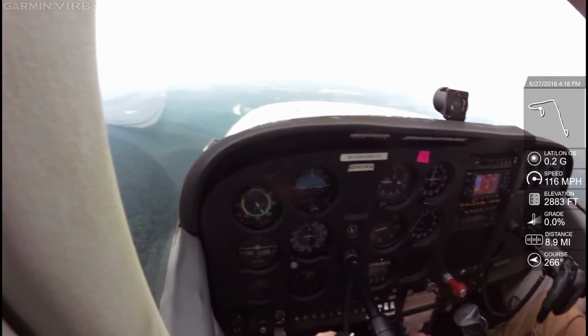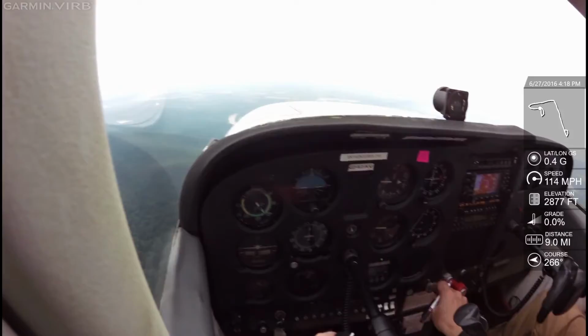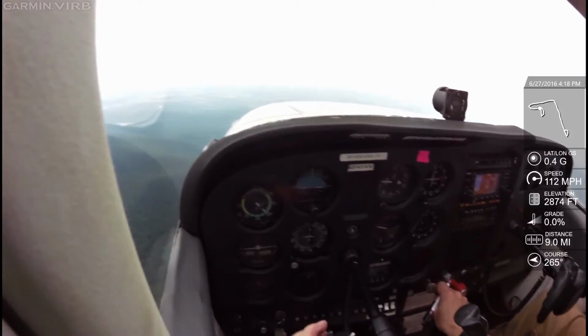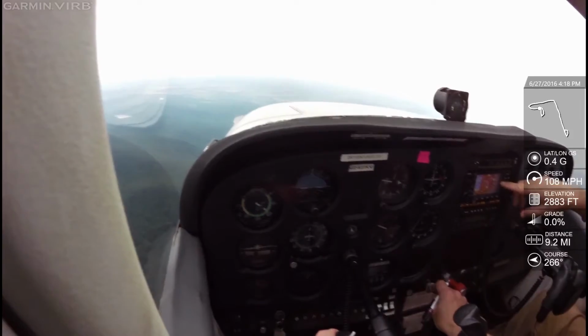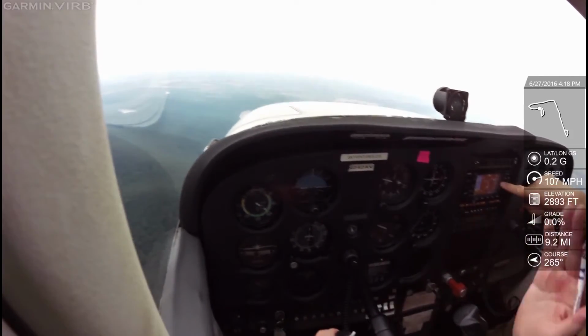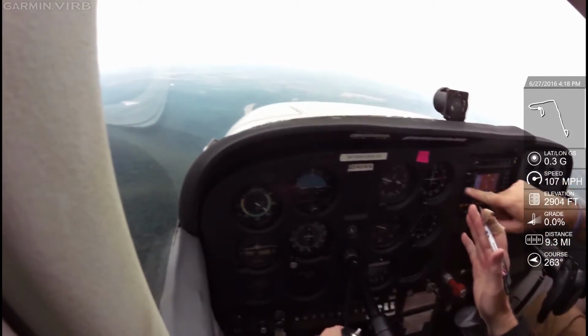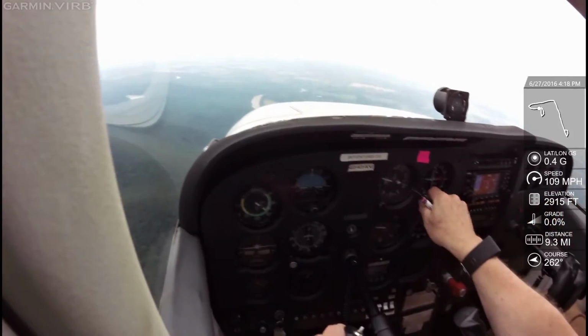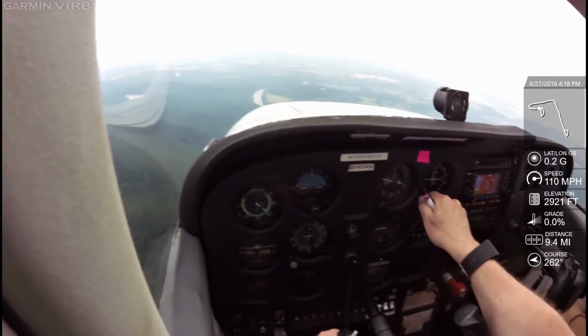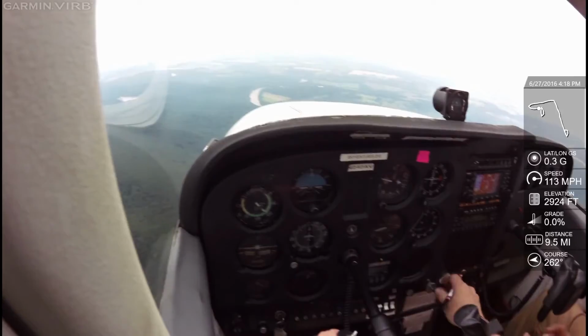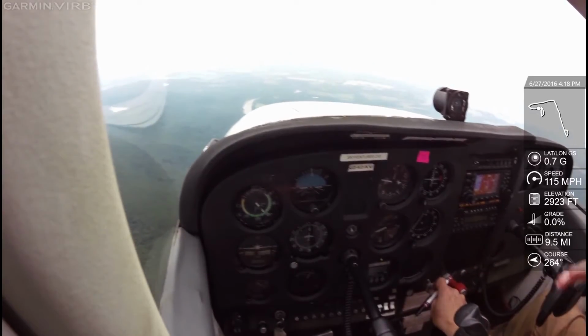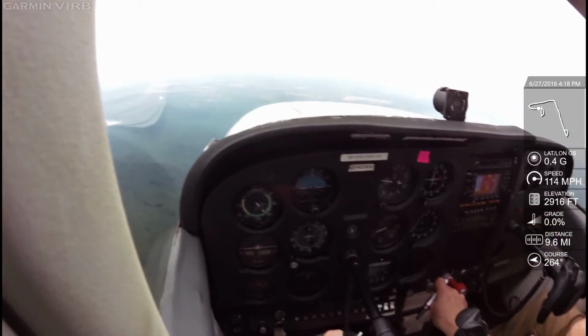Trim this a little bit. What is the desired track? The desired track is what I actually want the plane to fly. 275, so let's set this to 275 as well. Although it doesn't matter, it is just for your own brain, because you're supposed to fly 275. Now your heading indicator and they pretty much agree, right? Right.